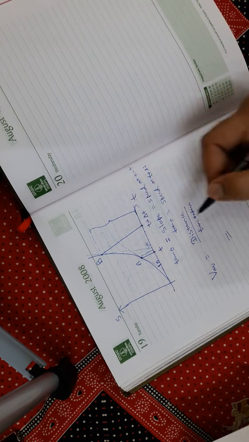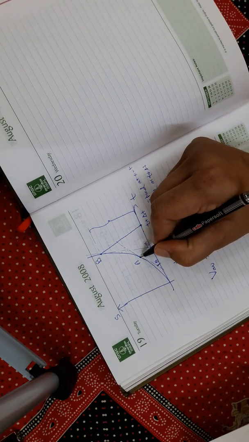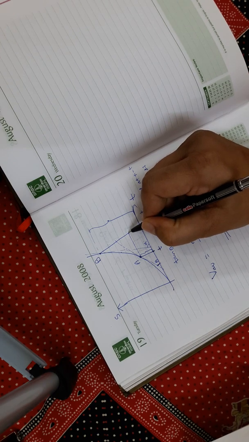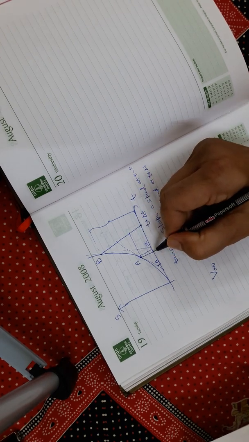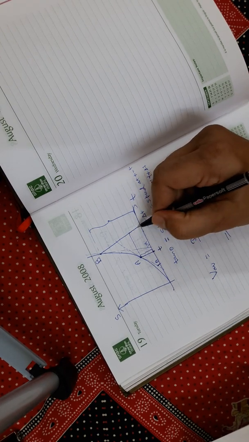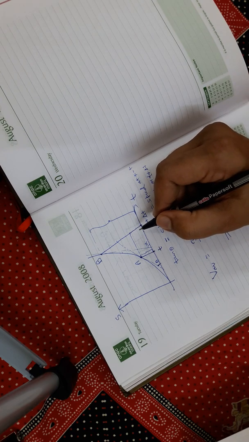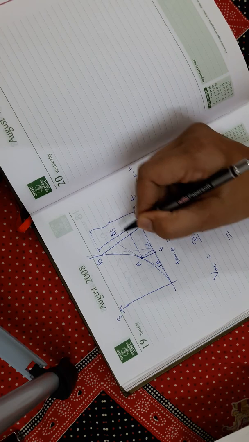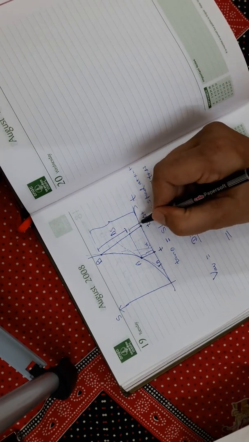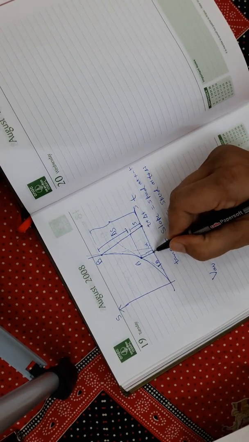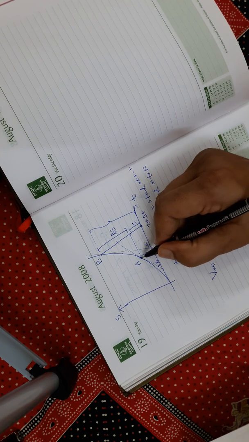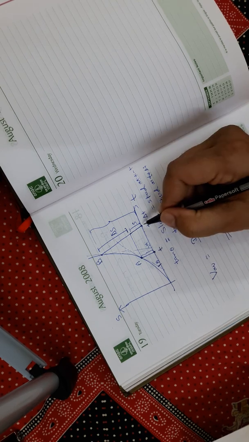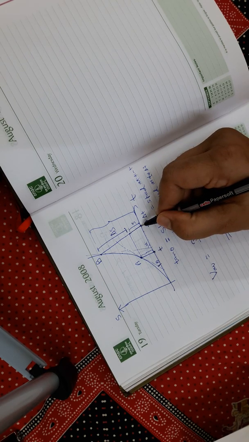One thing more we can see here, if we draw this horizontal line, we get this length equal to this length. This is suppose delta s. This is s. At time t, it has traveled distance s. At time t plus delta t, it has traveled how much distance?